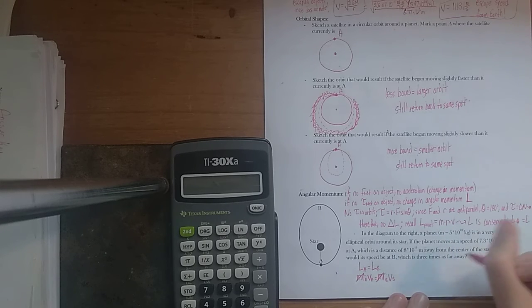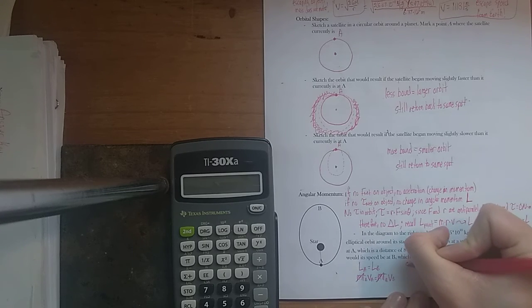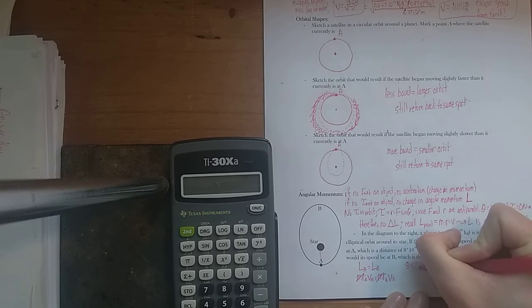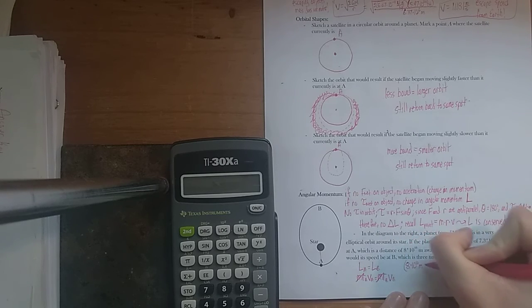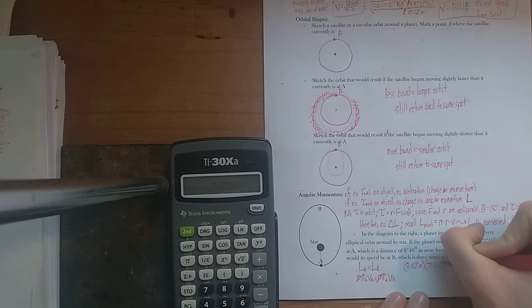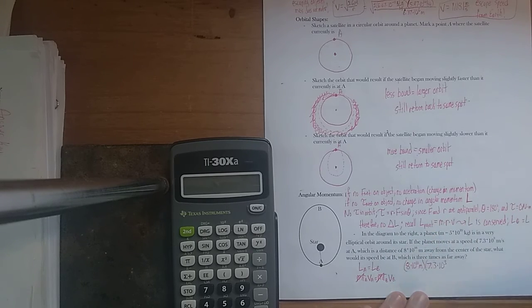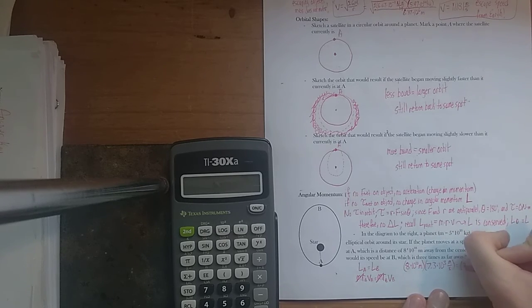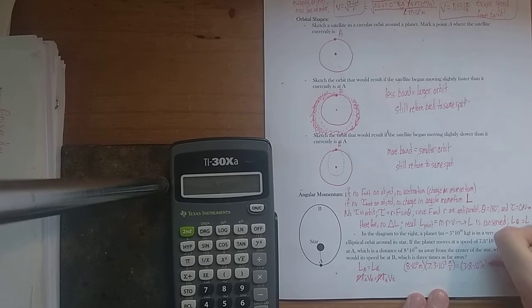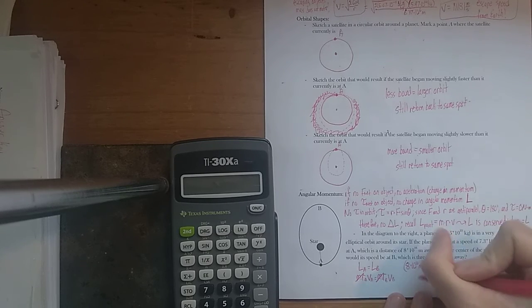We know that the planet is 8 times 10 to the 10th meters away at A, and it's moving with a speed of 7.3 times 10 to the third meters per second. We know that at B, it's 3 times as far away. So I'm going to write 3 times 8 times 10 to the 10th meters and solve for VB.